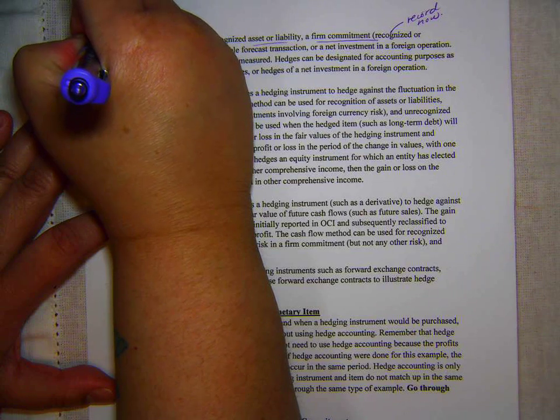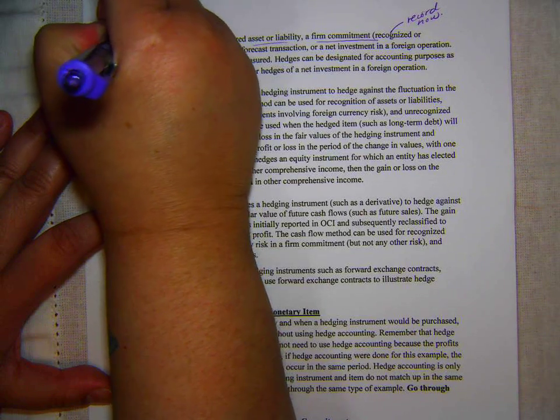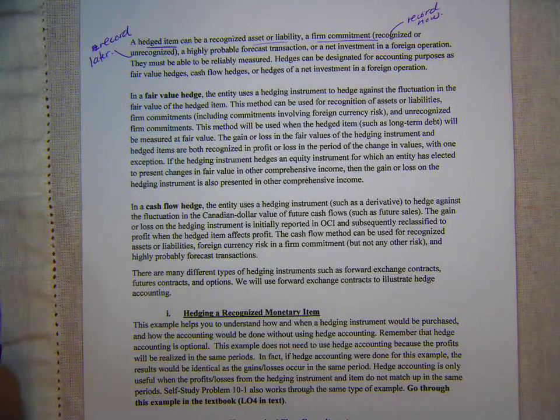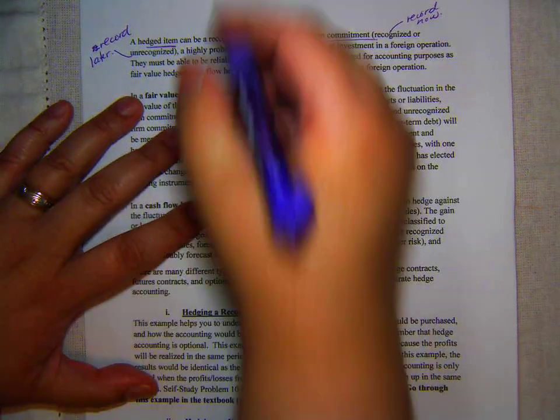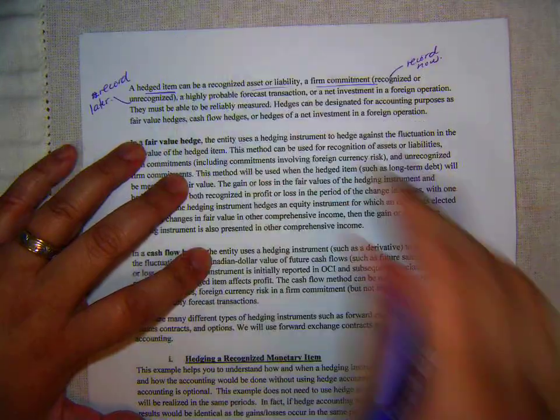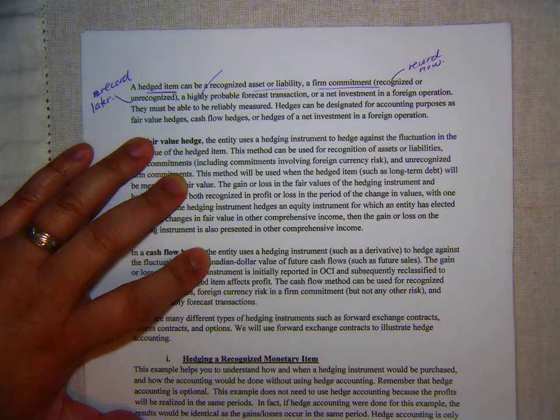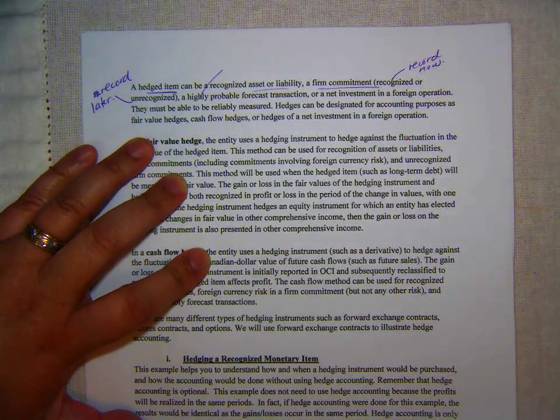A highly probable forecast transaction. So let's say we were Booster Juice. We know every year we have to buy fruit from, say, the US. So these are highly probable. It happens every year.